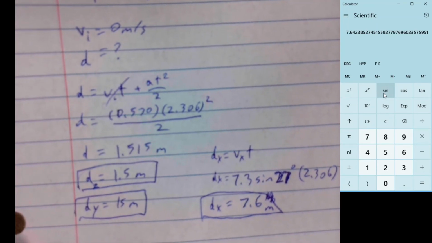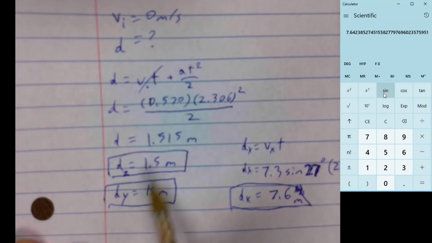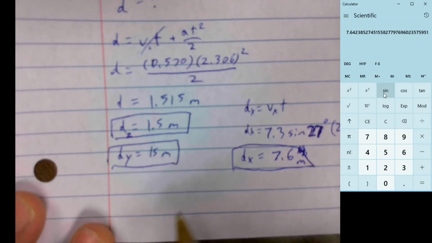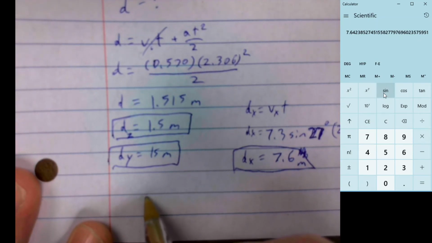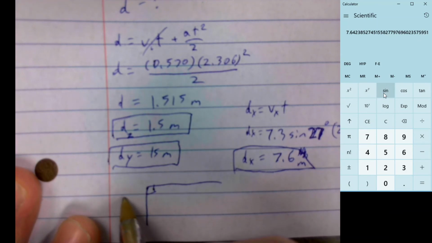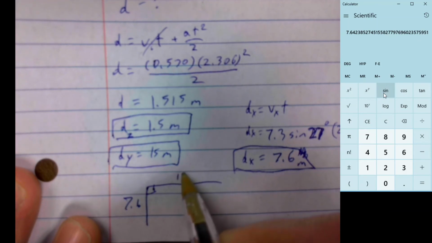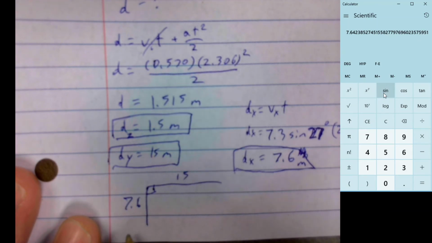Now, how far do I travel in all of those displacements? If you think about this in 2 dimensions, we have an x distance of 7.6 and a y distance of 15.